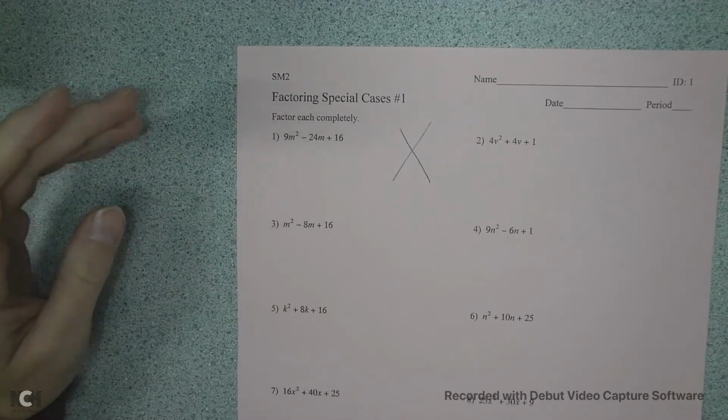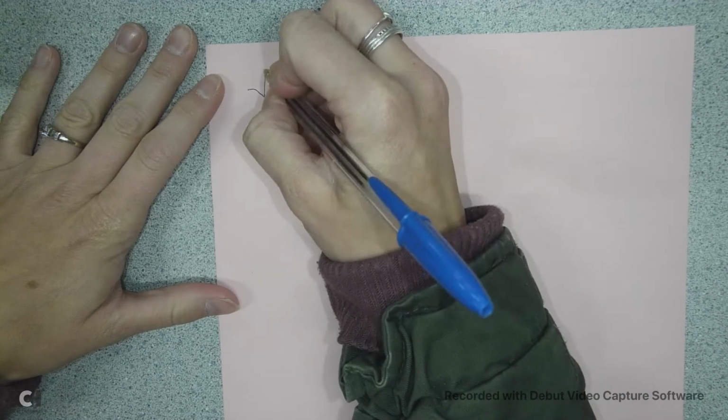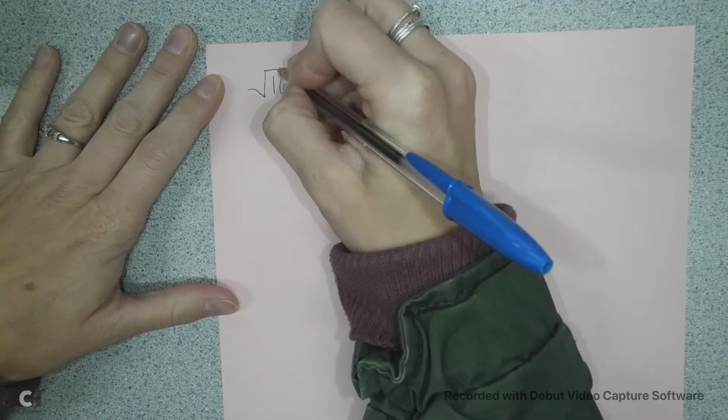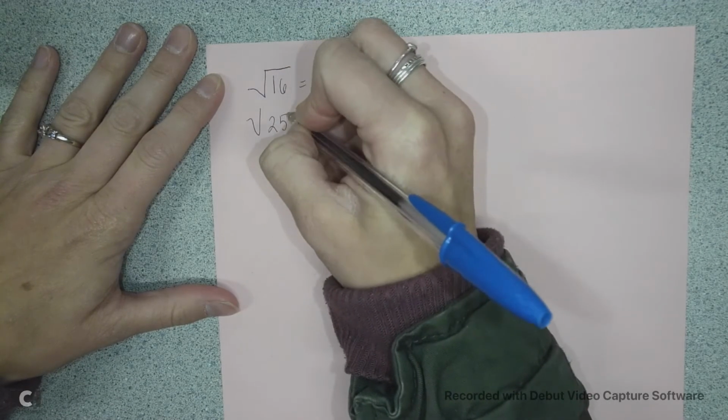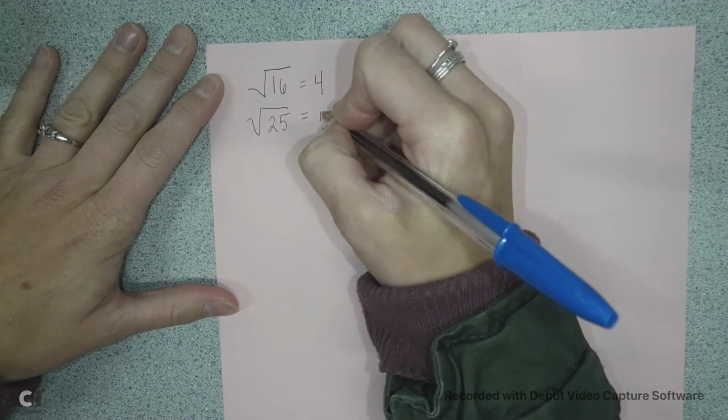Okay. So let's talk about a few things first before we look at why they're so special. So let's remember some roots. The square root of 16 is 4. The square root of 25 is 5.